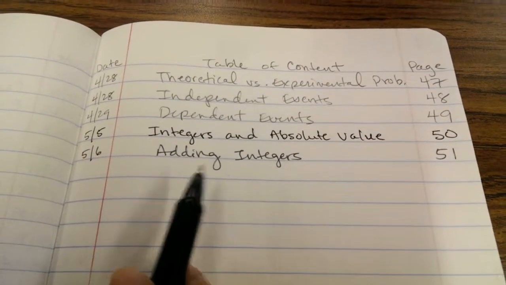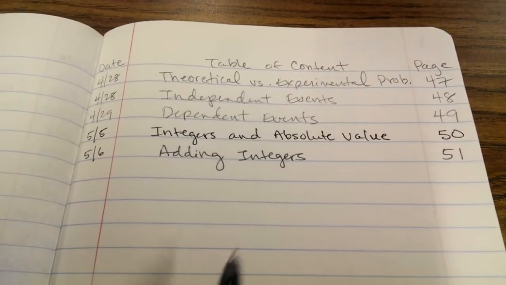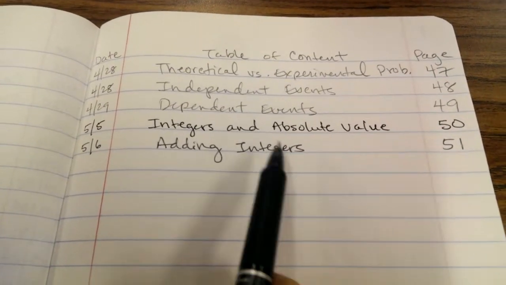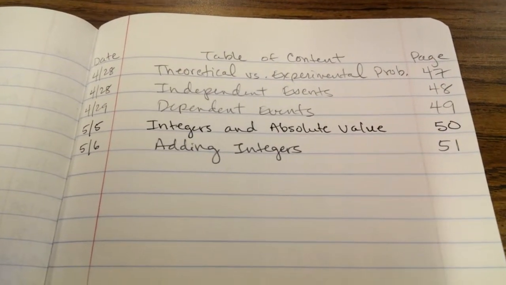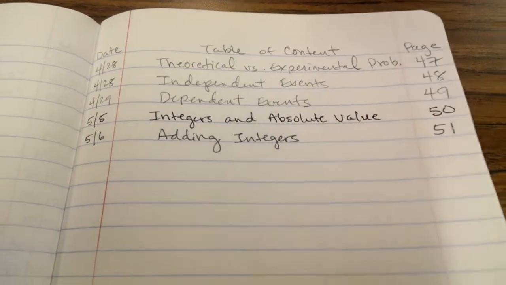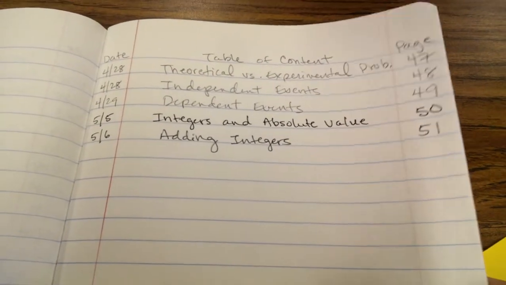Today we're going to talk about adding integers. Remember, integers are your positive and negative whole numbers, and today we're going to talk about adding them. Mine's going to be on page 51.